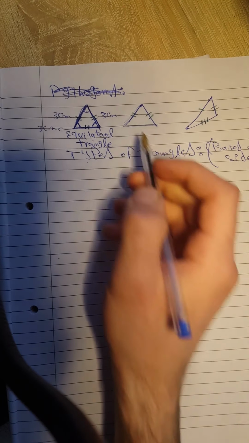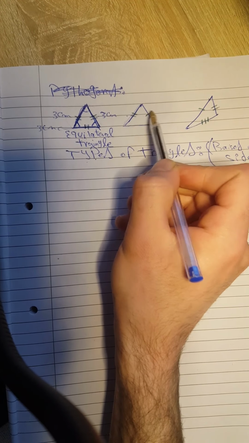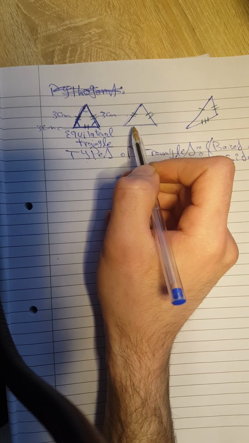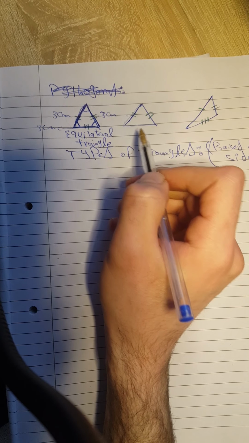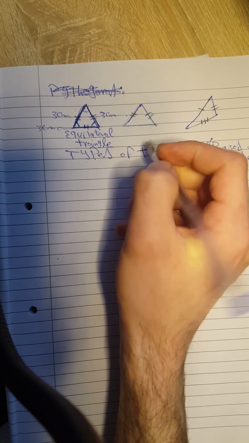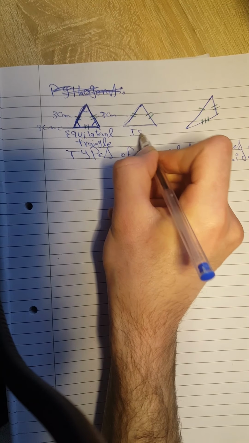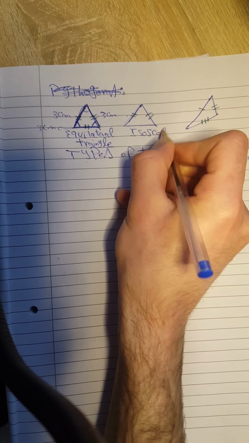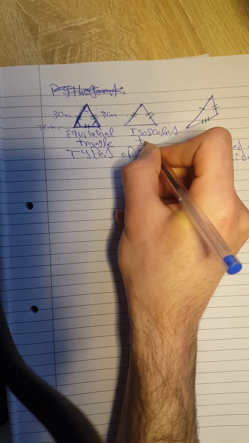The other type, I've got two sides are equal but the other side is not, different length. In this situation, we call this one isosceles triangle.